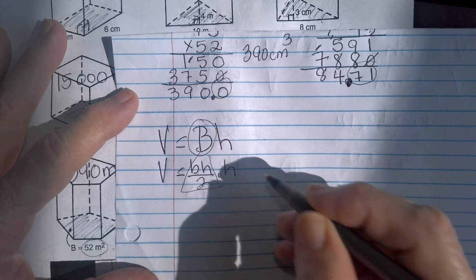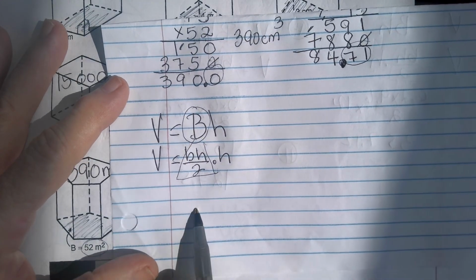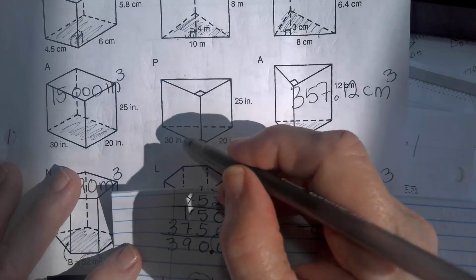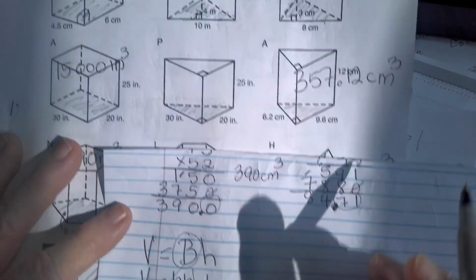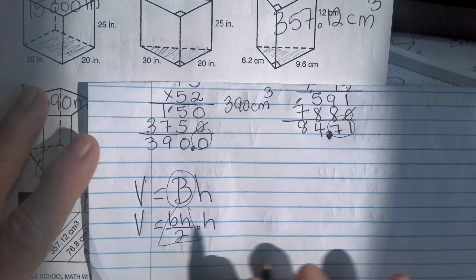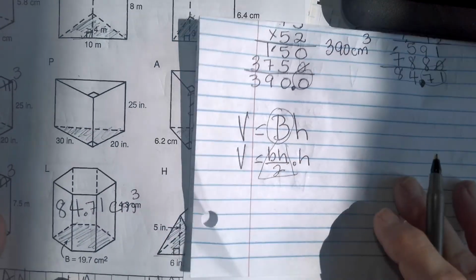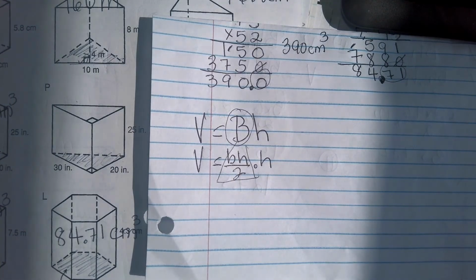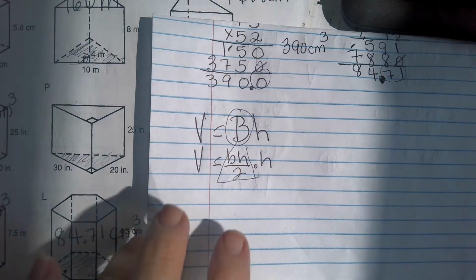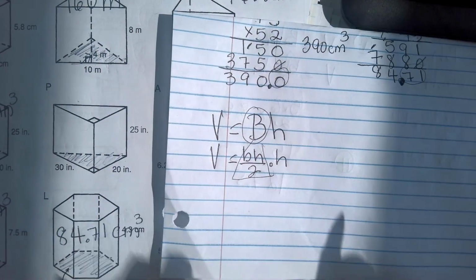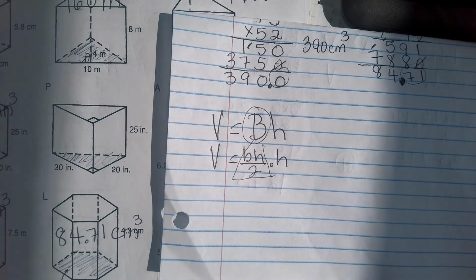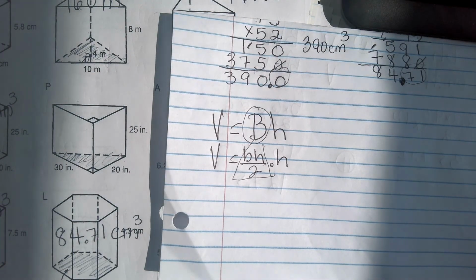Times the height of the prism. So you take it from there. Here is your triangular base, and you finish it. I think you can do that. There's no decimals. It should be easy to work with. You did? Okay. And as you finish it, I will pick it up.